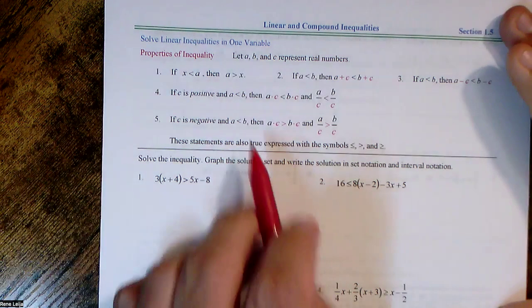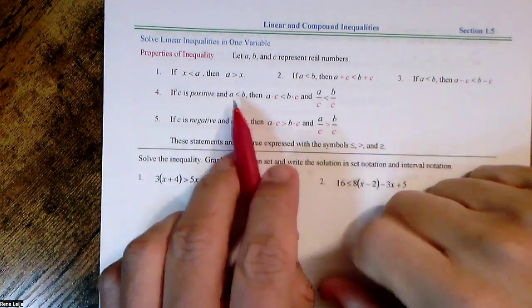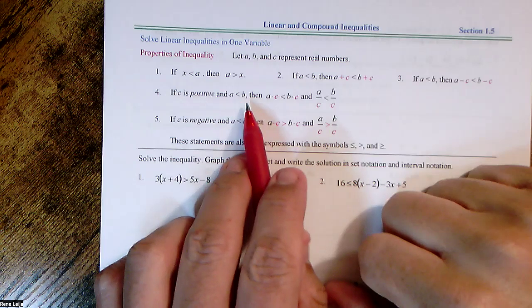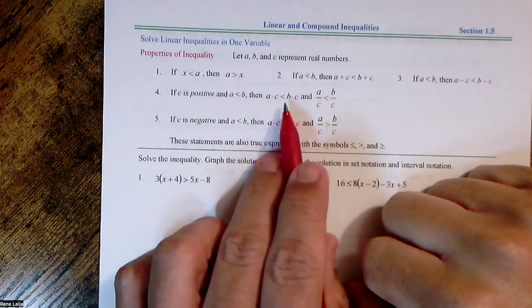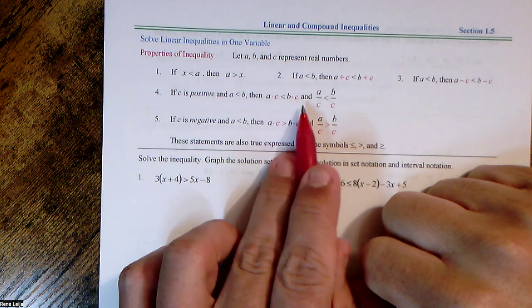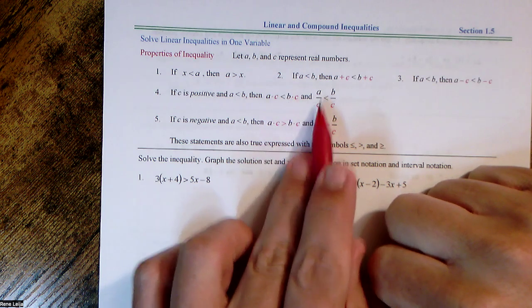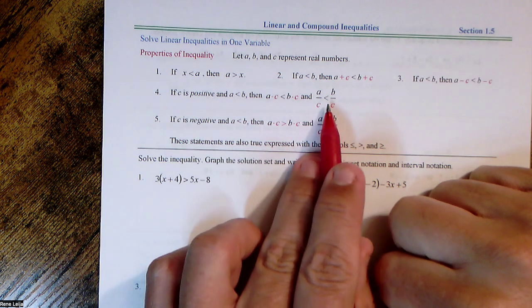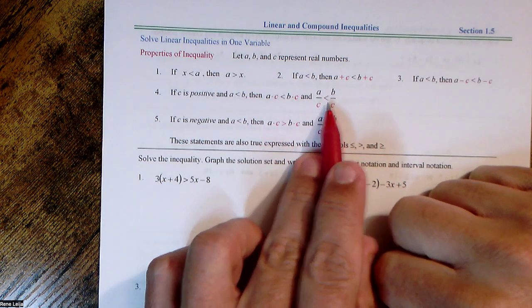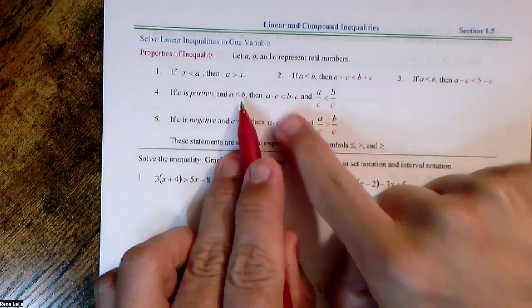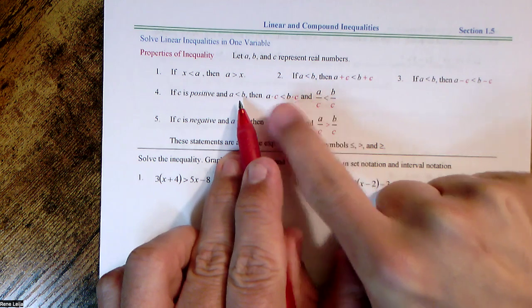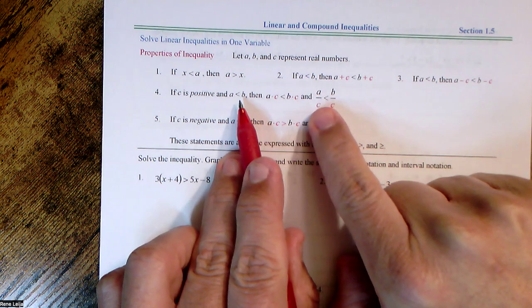And I want to point this out. Notice it said that if C is positive and A is less than B, then A times C is less than B times C. And if A is divided by C, again, this is when C is positive, then A over C is less than B over C. Notice how in both cases, our inequality stayed the same. Okay.